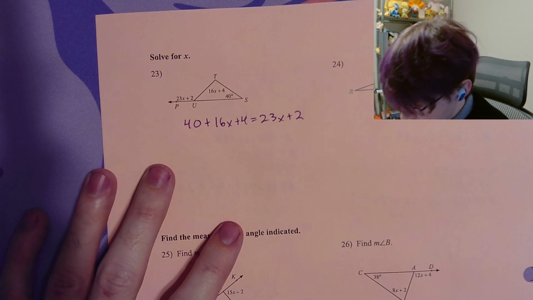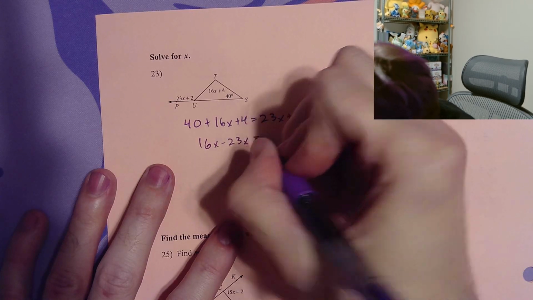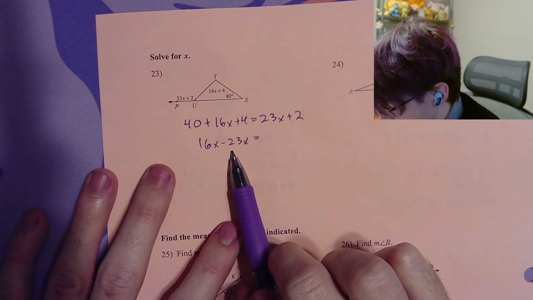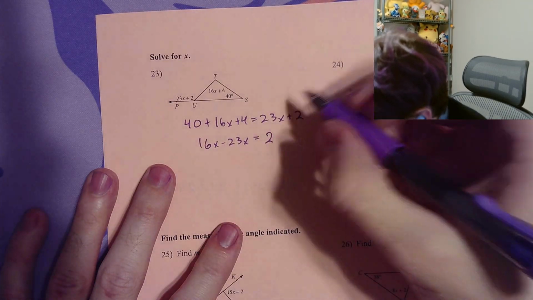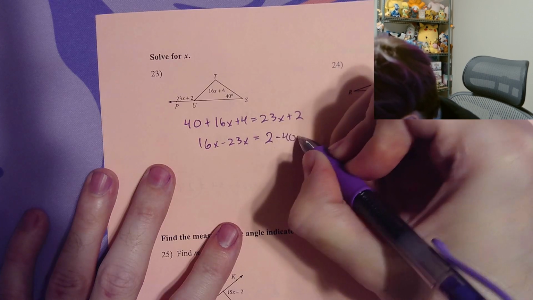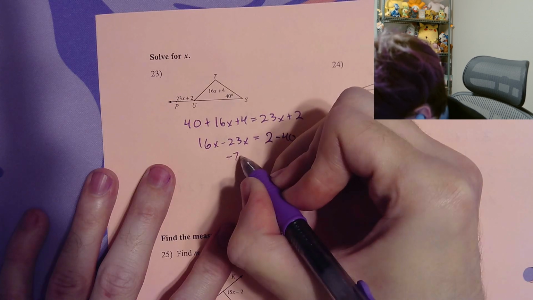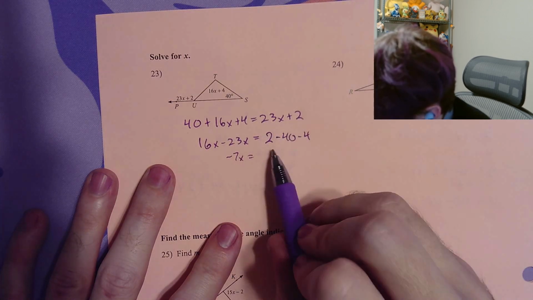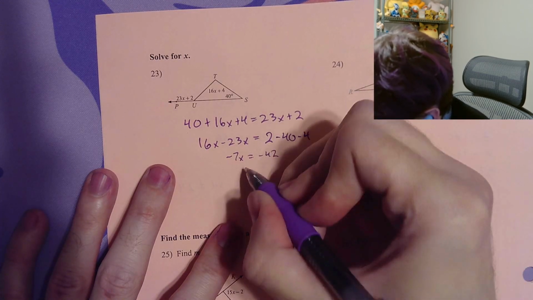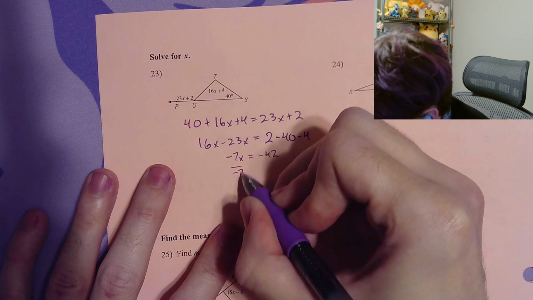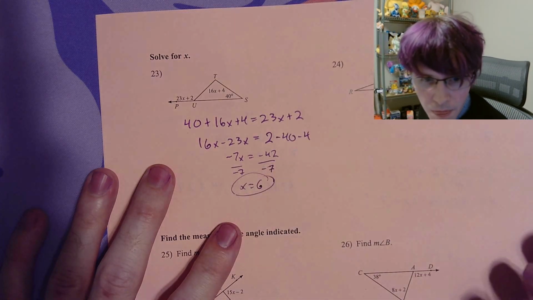I'm going to do my switcheroo on this one. So we're going to have 16x minus 23x. So I'm taking that 23, moving it to the other side. And then that 2 gets copied, but the 40 and the 4 also move to the other side. So minus 40, minus 4. 16 minus 23 is negative 7. And 2 minus 40 minus 4 is negative 42. And dividing both sides by negative 7, you get x is equal to 6.